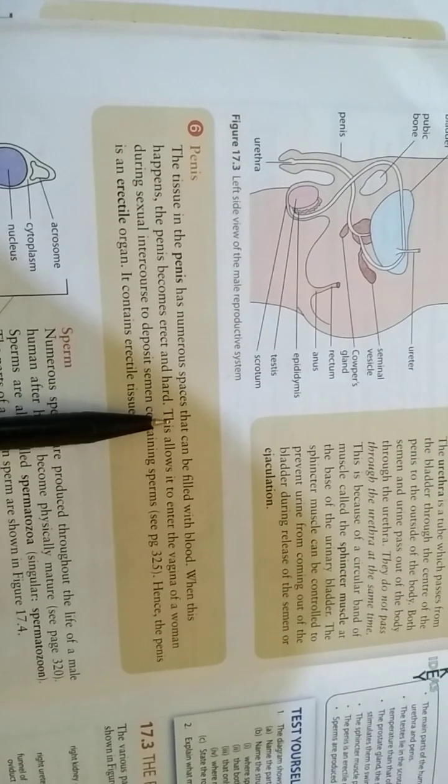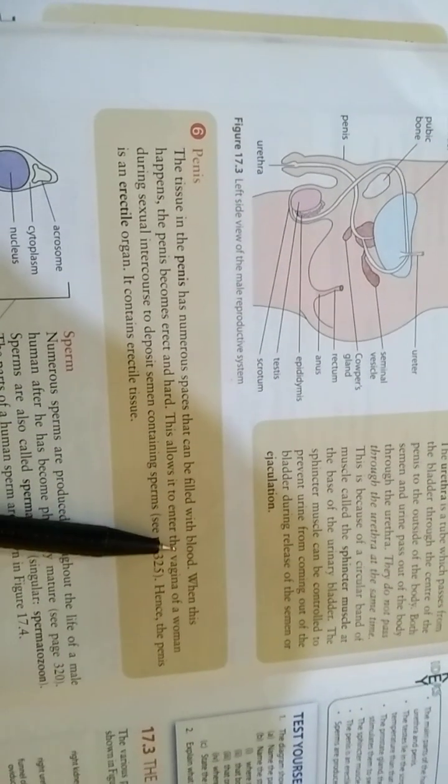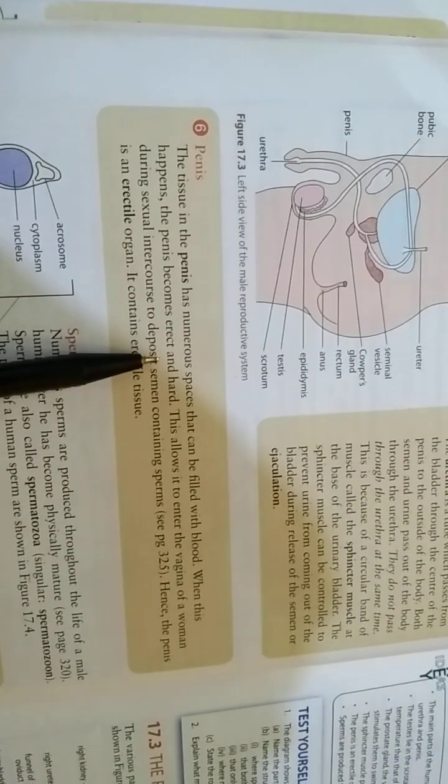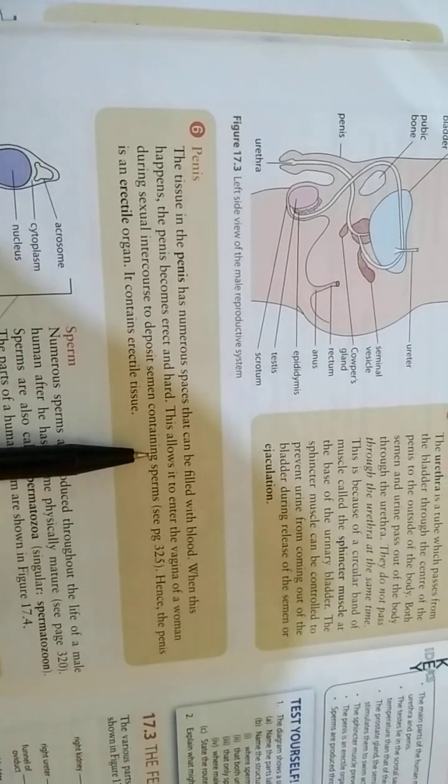Penis. The tissue in the penis has numerous spaces that can be filled with blood. When this happens, the penis becomes erect and hard. This allows it to enter the vagina of a woman during sexual intercourse to deposit semen containing sperms. Hence, the penis is called an erectile organ. It contains erectile tissues.